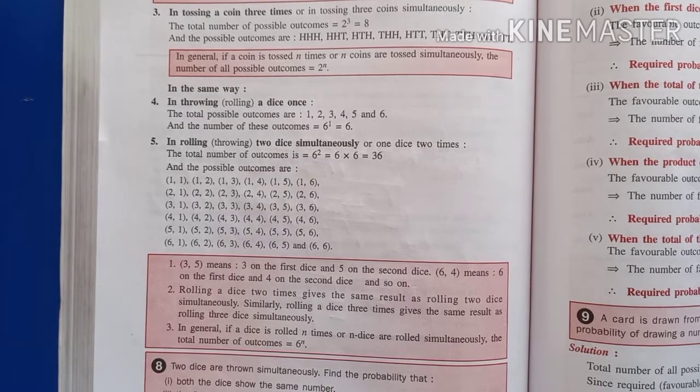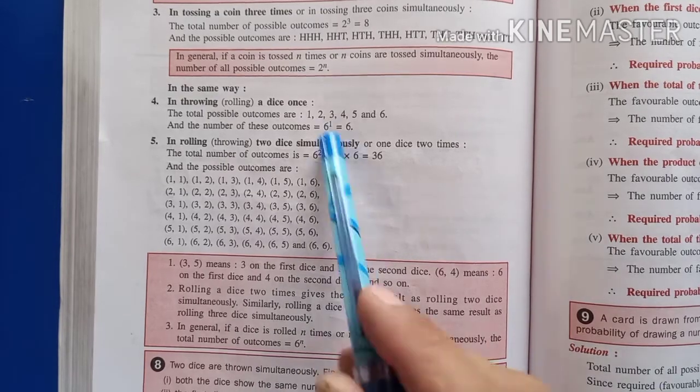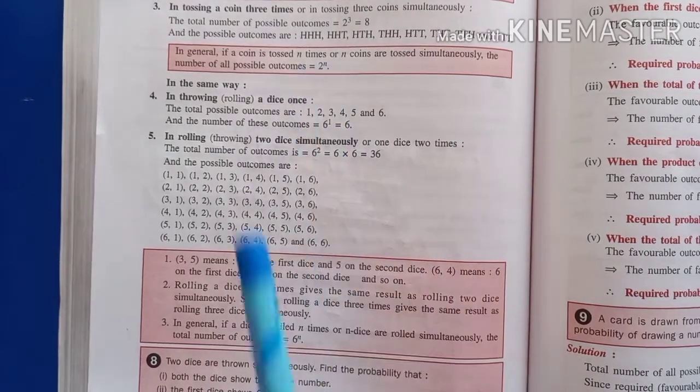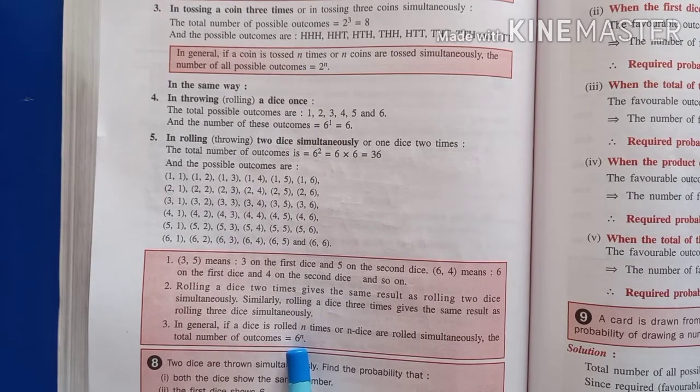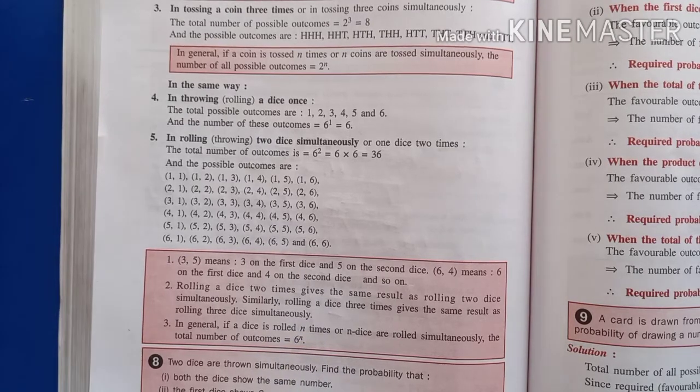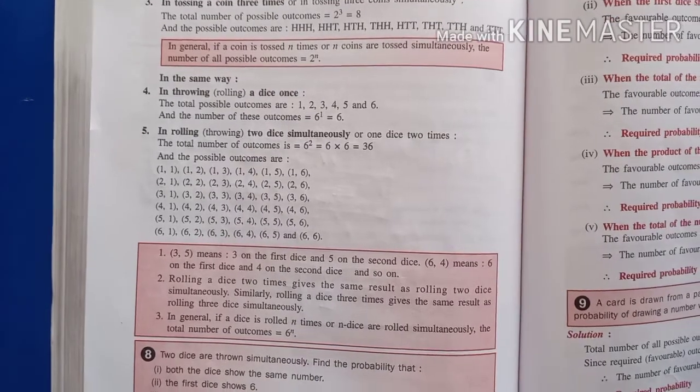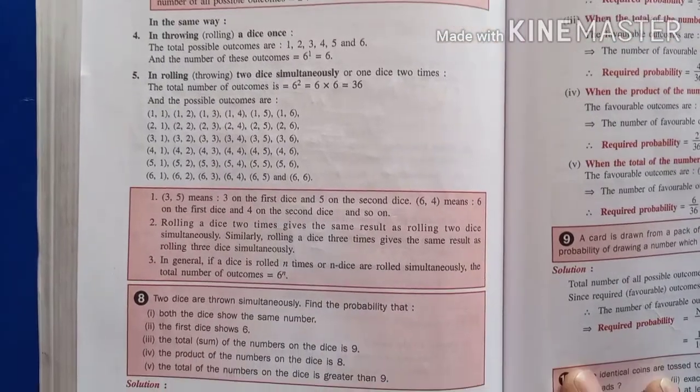As in the case of coin, in a single toss of a coin, total outcomes are 2, and if we repeat it n times, then the total outcomes will be 2 raised to power n. Similarly, in the case of dice, if we roll a single dice, the total outcomes will be 6, and if we roll n dice together or a die n times, then the total outcomes will be 6 raised to power n. Now, a few examples.